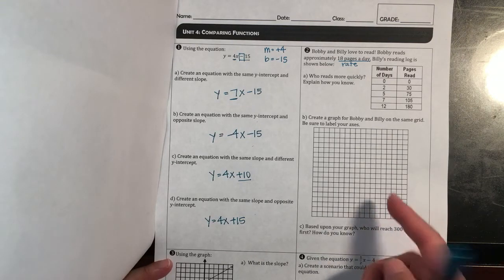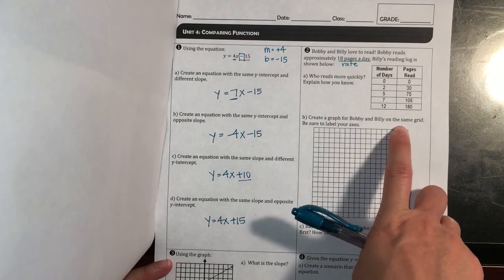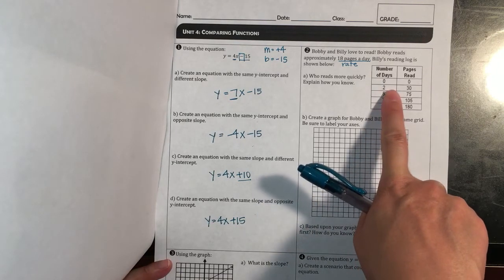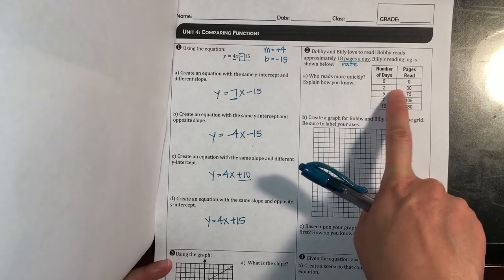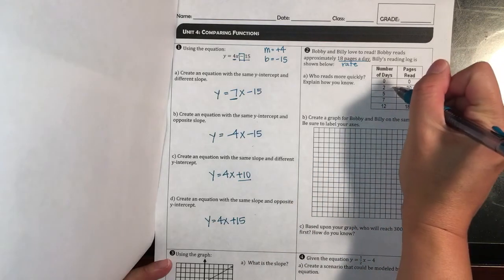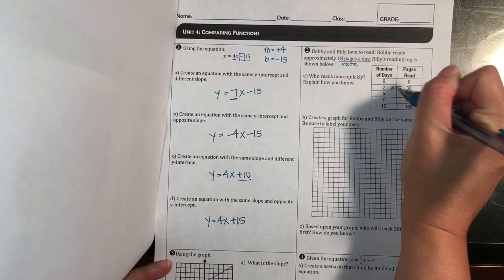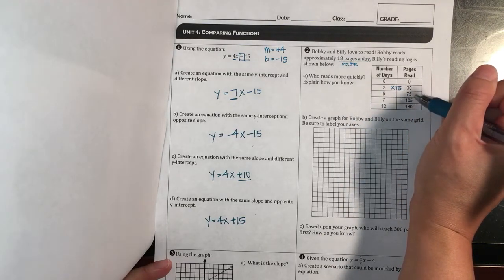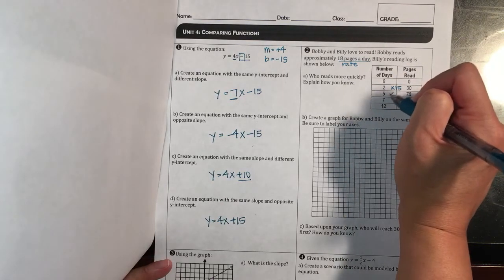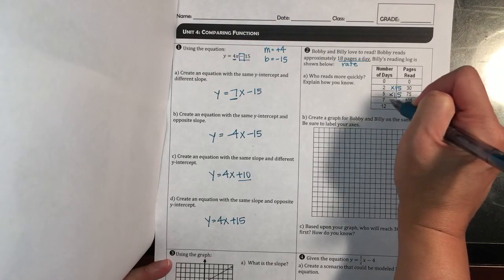Now for Billy's, it's in this table, and I'm noticing that there's a pattern. I can't tell with the 0, 0, but I can tell with the 2 and 30 that he's multiplying it by 15. Now I'm going to check to see if the pattern goes through the entire function table, and it actually does.